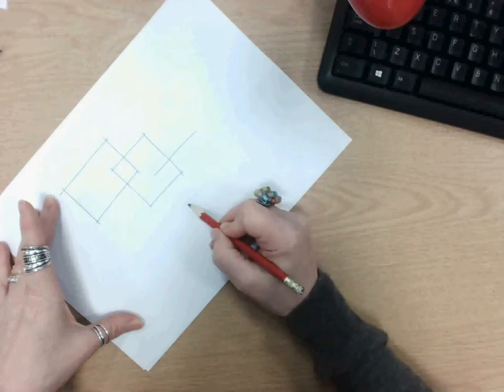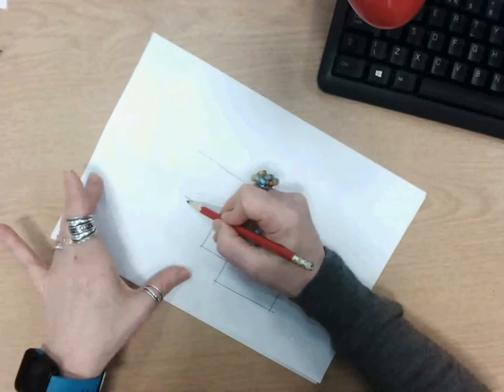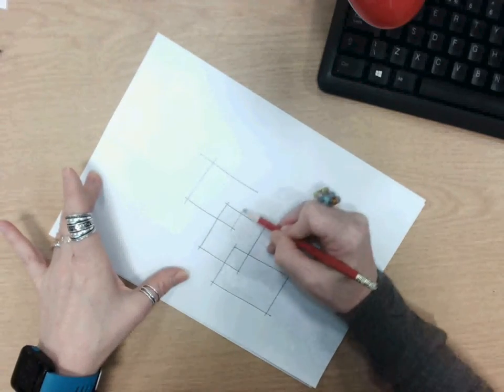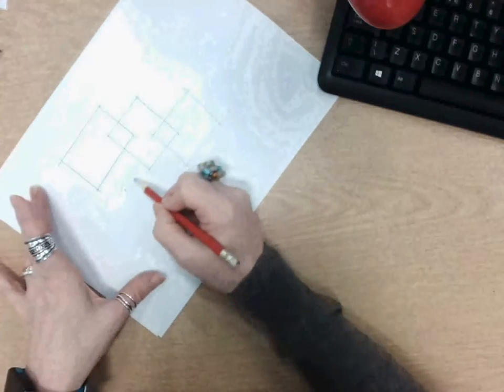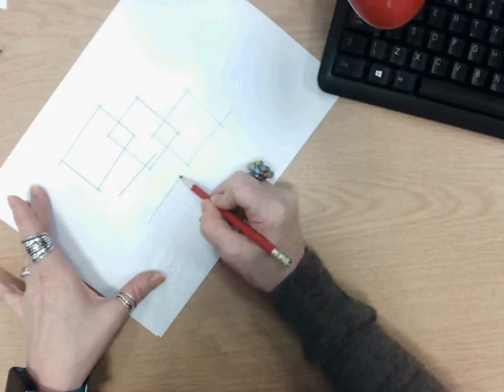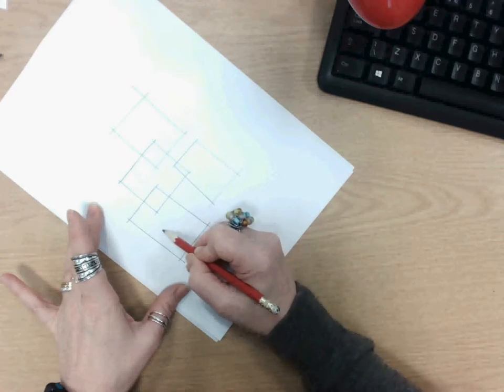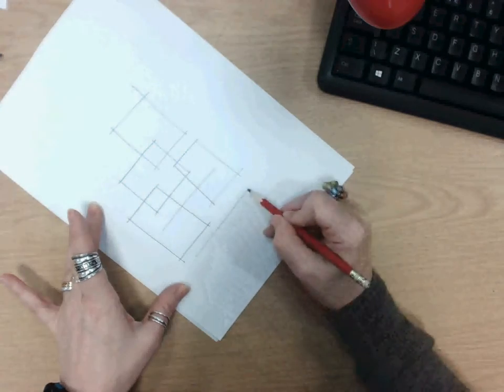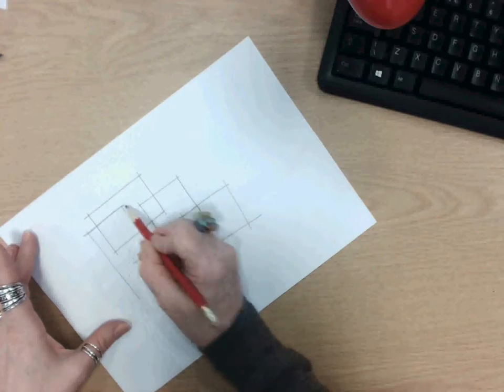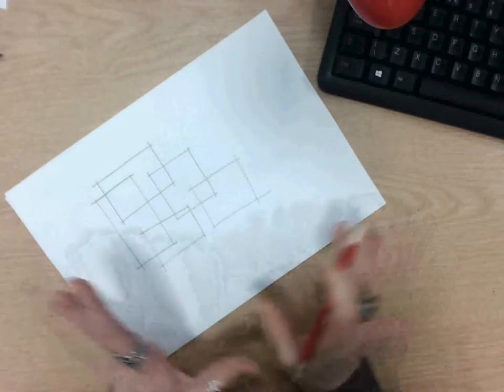Here we go. Lots of overlapping rectangles and squares. Stick to straight lines for this one. So you've got a nice curvy one. Whoop, that went a bit wobbly there, didn't it? That's fine. I think I'm going to have one coming between these two. Like that. Okay. I could do loads, but that's enough to get you started. And then we're going to do the same thing we did before.